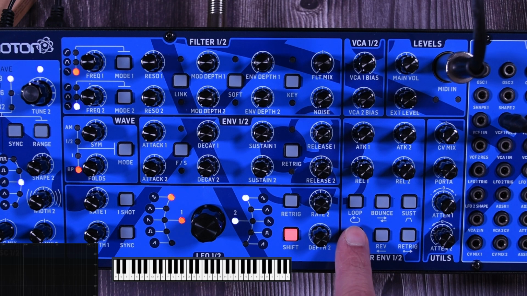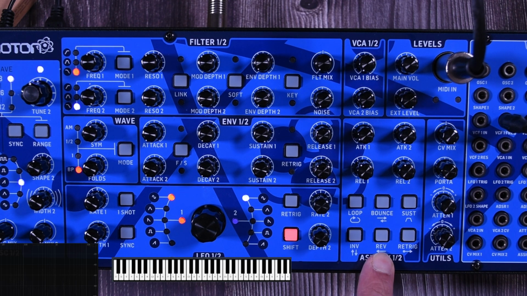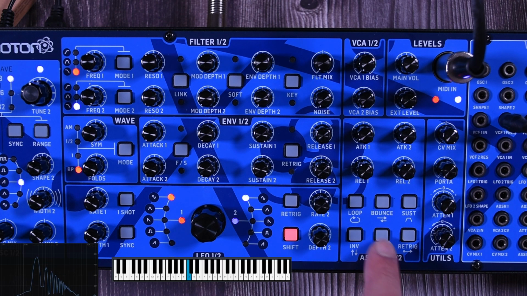I'm going to, for now, turn it off. And then the rev is interesting. What it does is turn the attack to release and the release to attack. It's inverting the controls and, of course, the times. And this function, for now, I'm just going to turn it on. There's the difference. If I just play, it's going to do that. And if I turn it on, it's backwards.